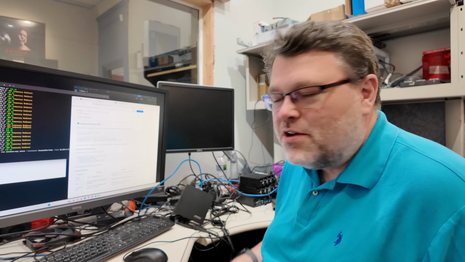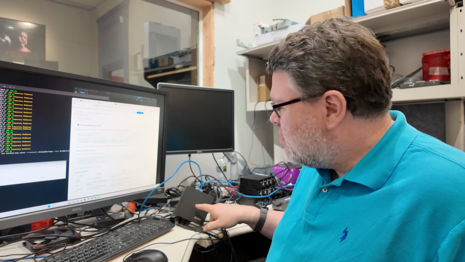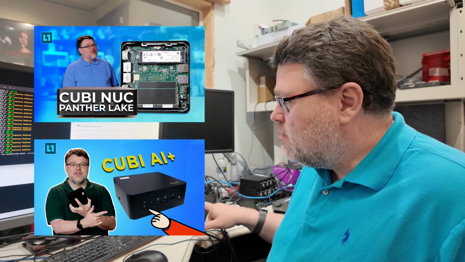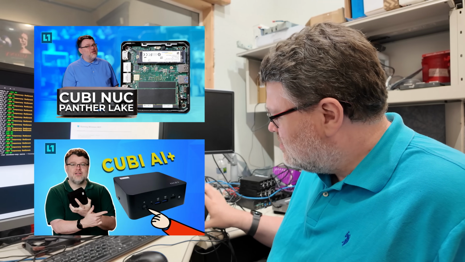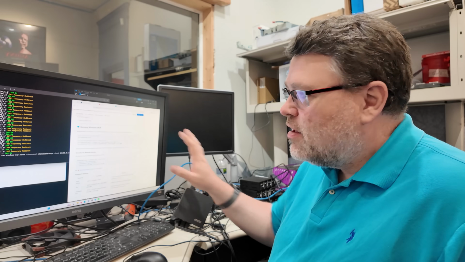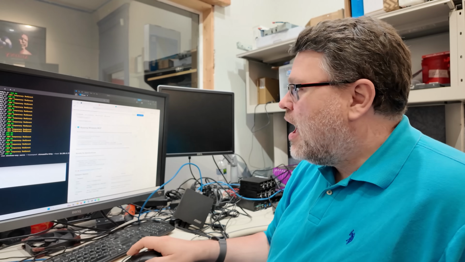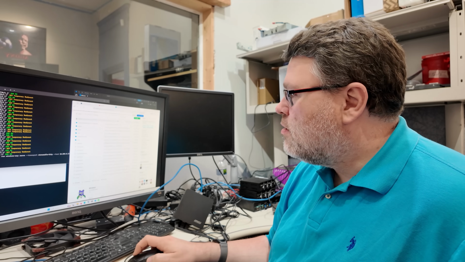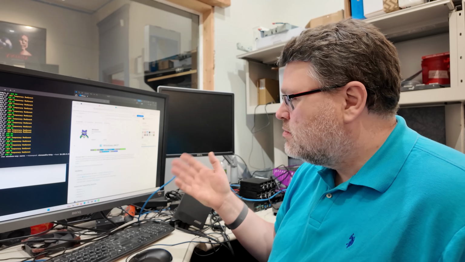So this is our Windows workstation. I know chaos abounds. I can't help it. This is our MSI Cubi Nuc AI Plus that I reviewed previously. And it's connected, and it's a little pile of wires, but it's running Windows over here. And it's running our Windows MCP client.